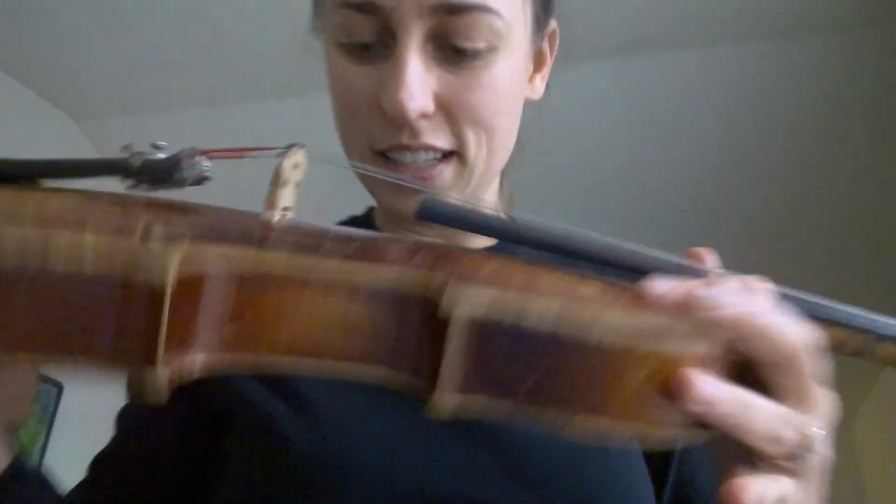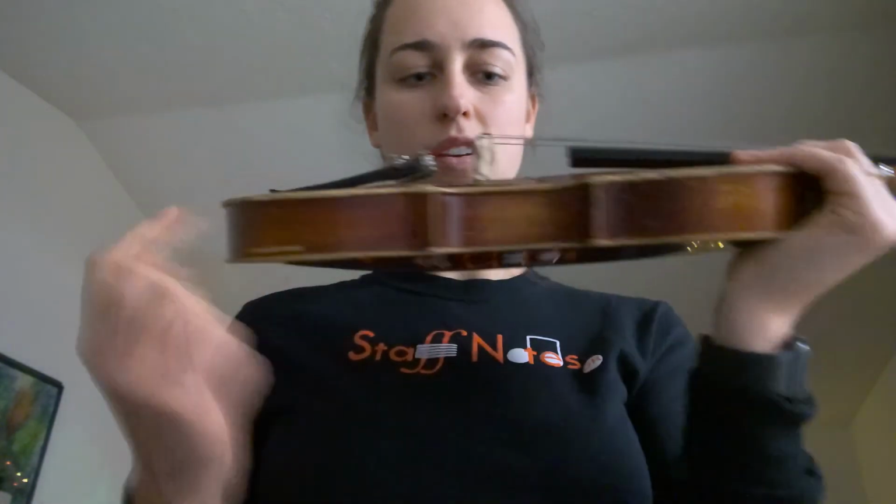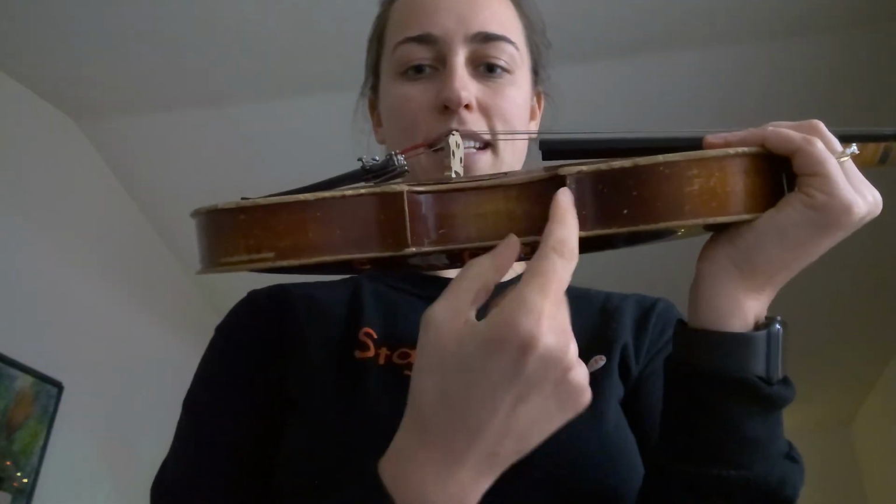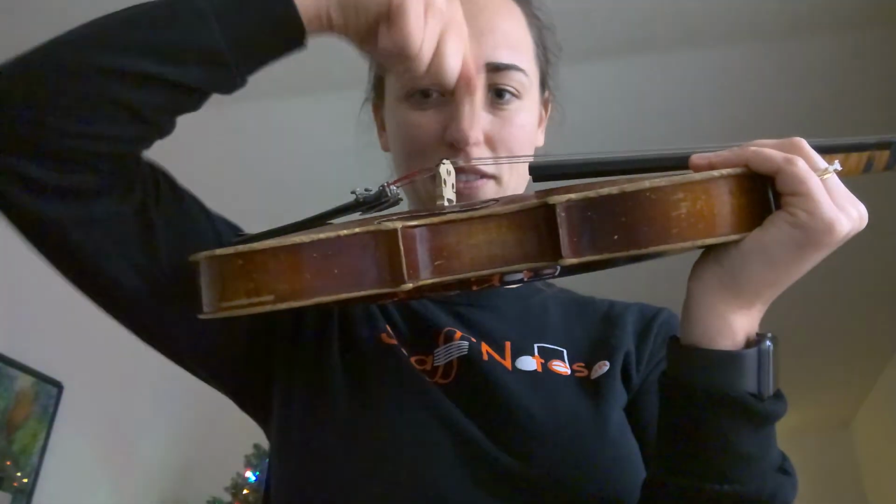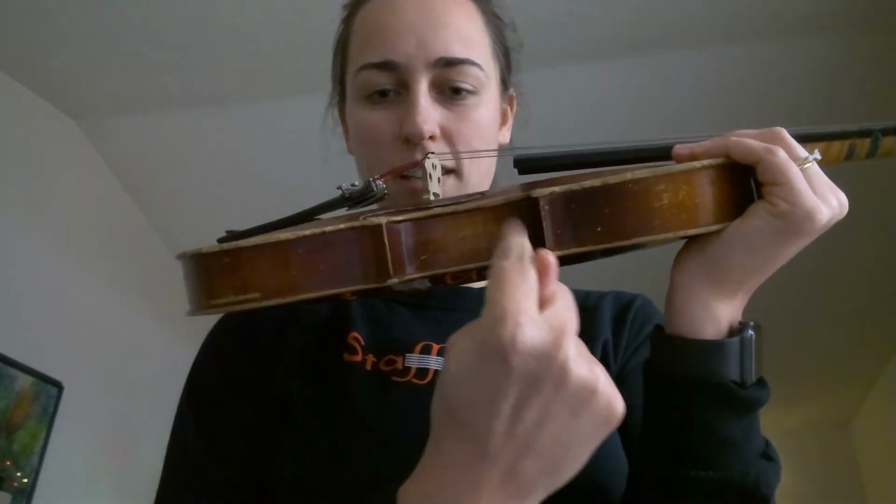Then what I can't show you from this angle is inside the violin, there's a little stick that goes from the bottom to the top inside the violin. So somewhere down in the middle of the violin, there's a little post, and that is called the sound post. So the sound post helps the sound and the vibrations travel and sound better.